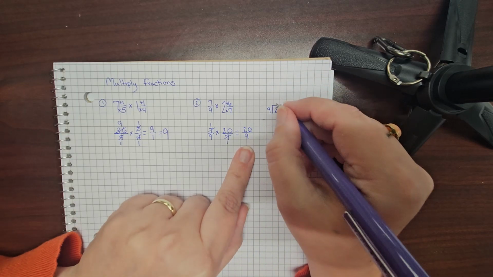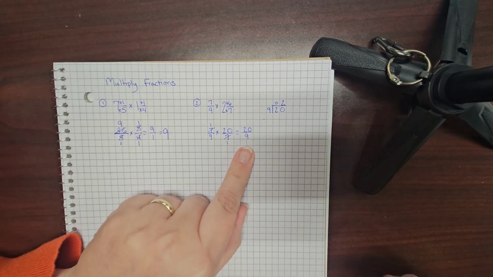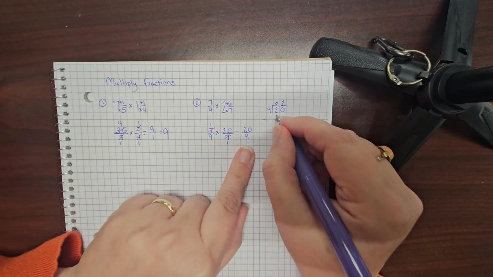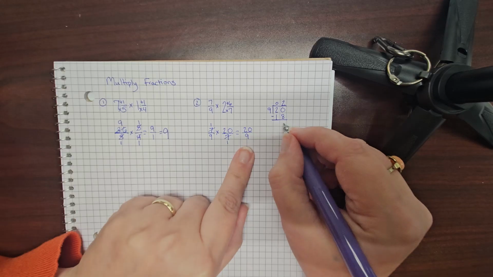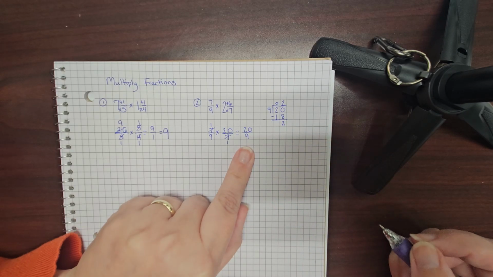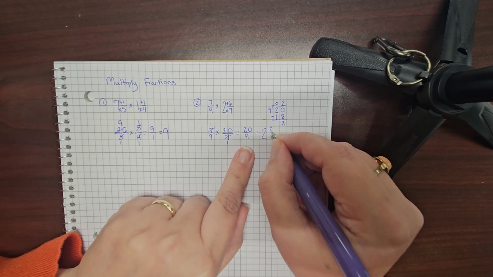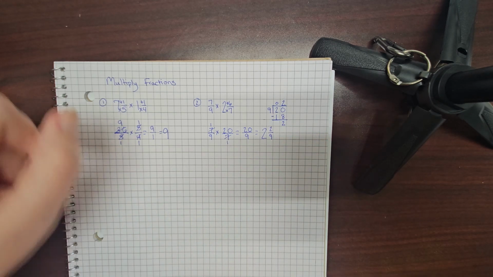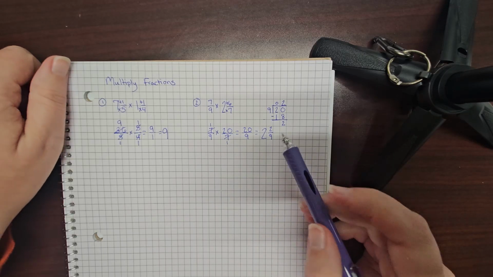9 won't go into 2, but it'll go into 20 2 times. 9 times 2 is 18. And 20 minus 18 is 2. So my answer is 2 2/9. Because I already simplified, I don't need to simplify now, but I always like to check.